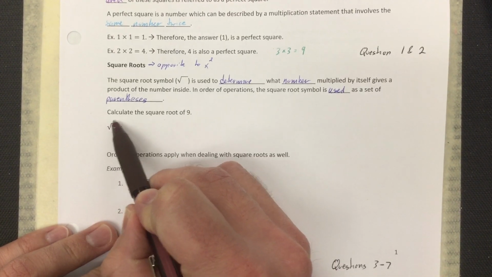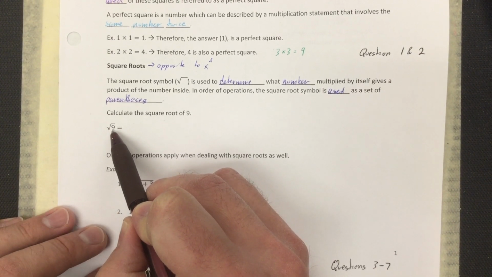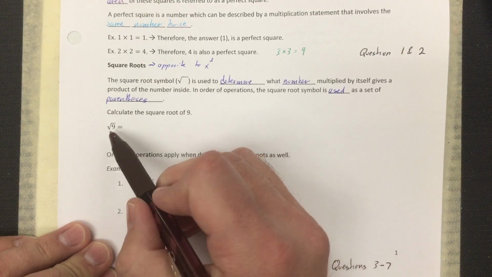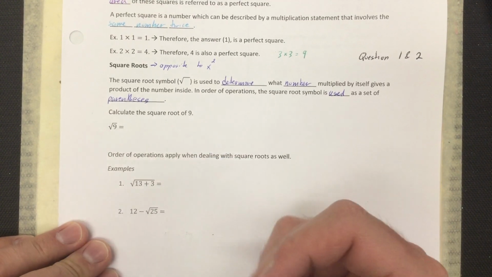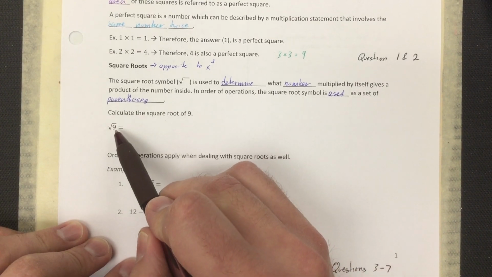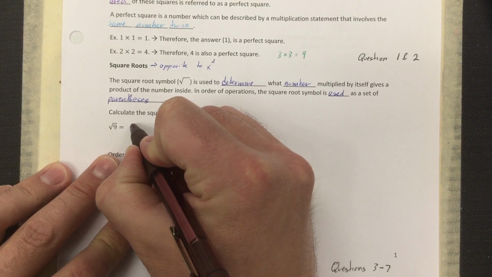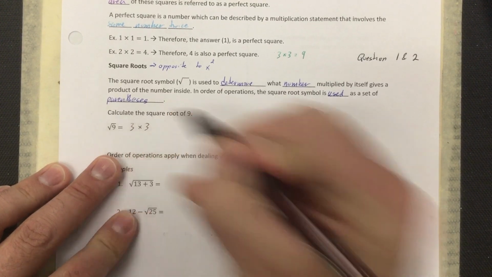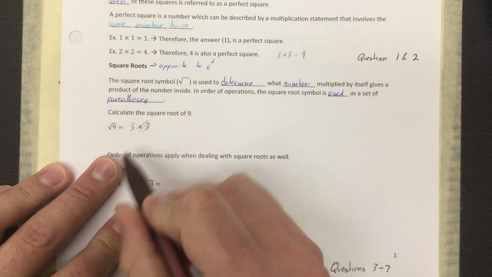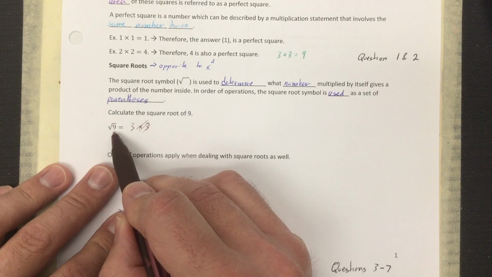So let's calculate the square root of 9. You'll notice here we have our square root symbol and we have a 9 underneath. Now there's no other operations we have to do at this point, so all we've got to do is figure out what number multiplied by itself gives us 9. If you look at questions 1 and 2 that you solved on your assignment already, you'll notice that 9 is a perfect square. 9 is the product of 3 times 3. So we just know that the square root of 9 is 3, because 3 times 3 is 9.